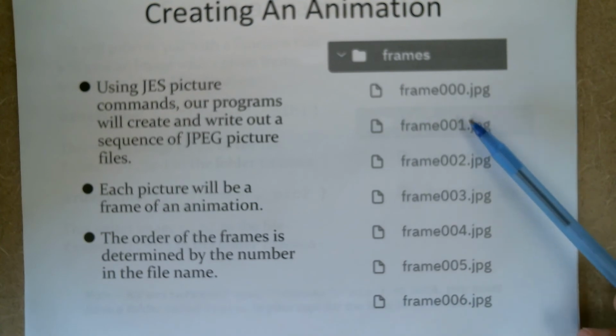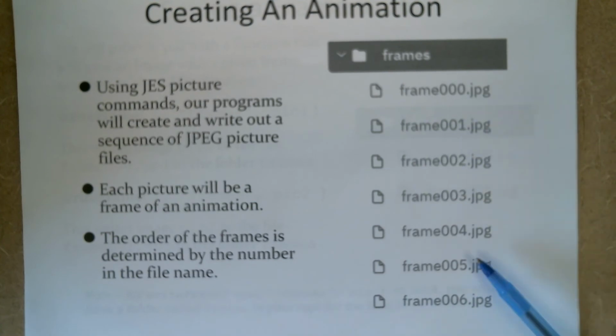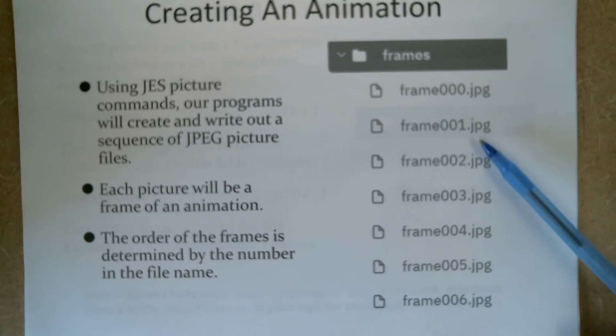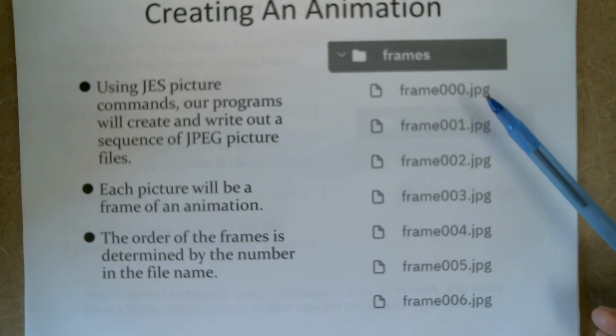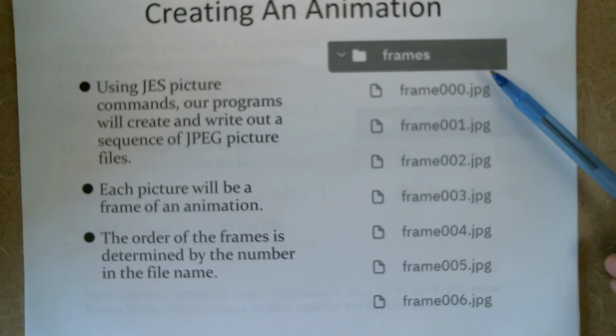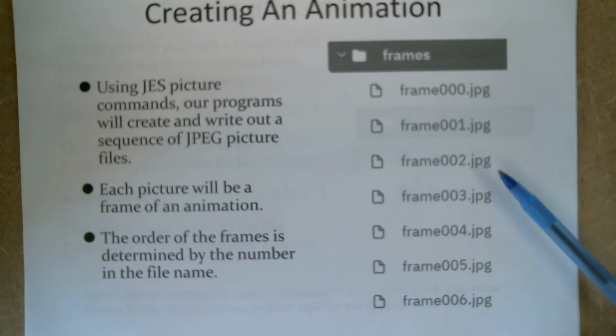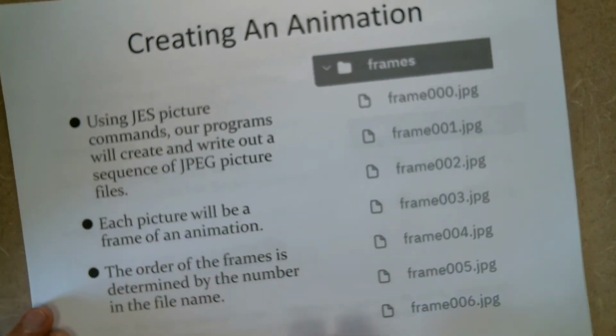So these numbers in the file name make sure that our animation happens in the correct order and we get this appearance of smooth movement. That's what we're going to be learning how to do: how to create this sequence of pictures to then create the illusion of a smooth animation.